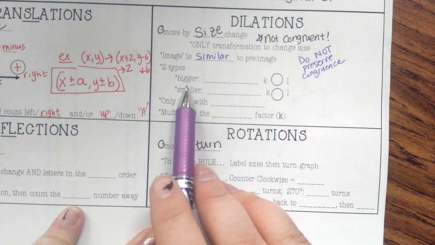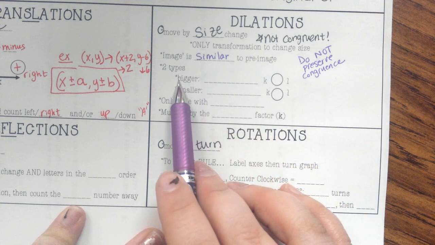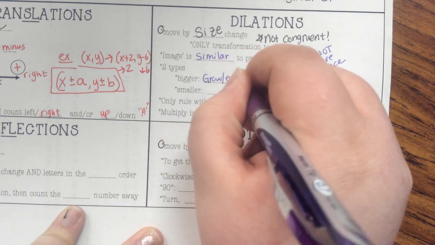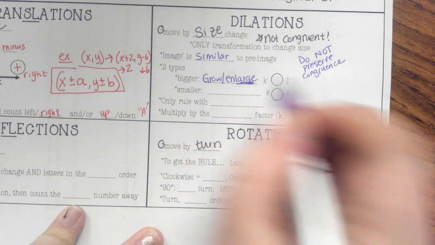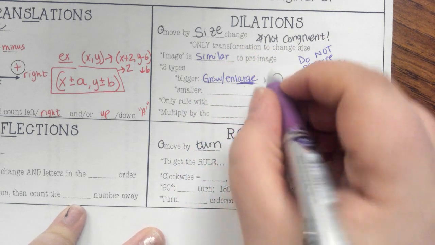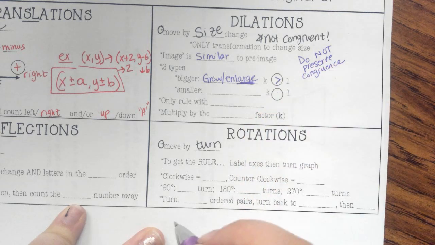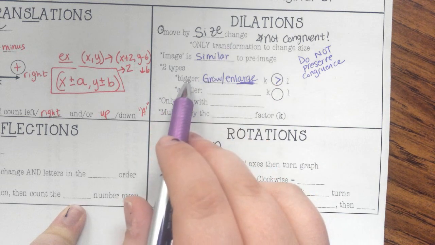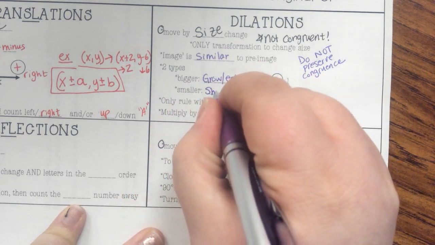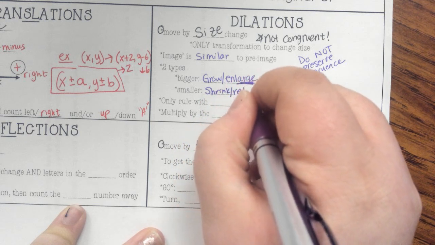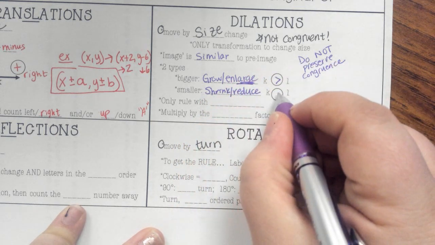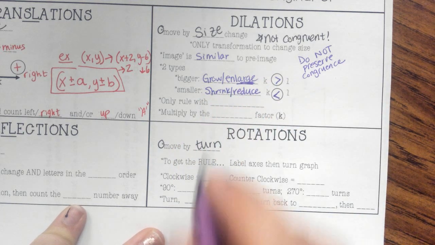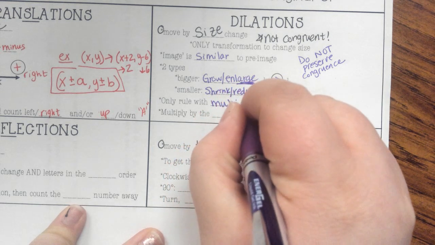Okay, there are two types of dilations. If you change the size in a way that makes the shape bigger, we call that a grow or an enlargement. Remembering what large means, bigger, right? Now that only happened if the scale factor, k, was bigger than 1. So then if you had a dilation that didn't get bigger but it got smaller, we call that a shrink or a reduction, reduce. And that only happened if k was smaller than 1. Now this was the only rule that used multiplication with actual numbers.